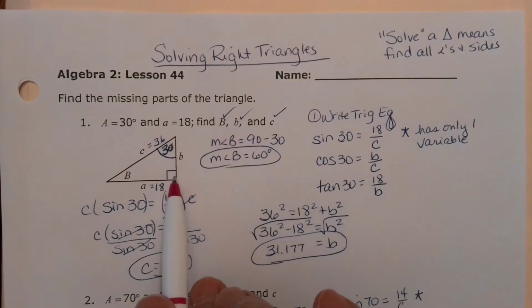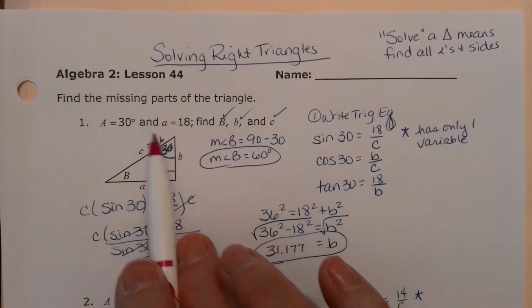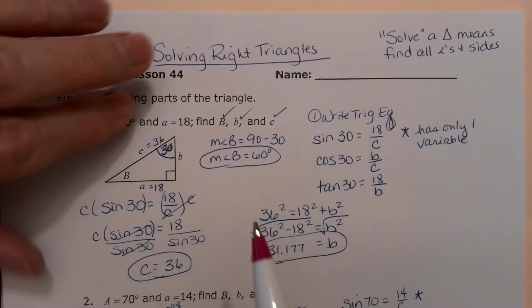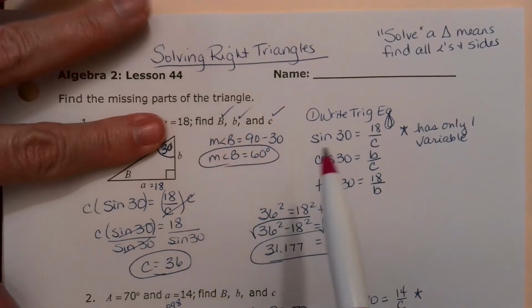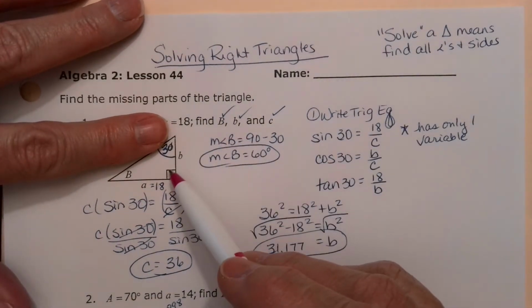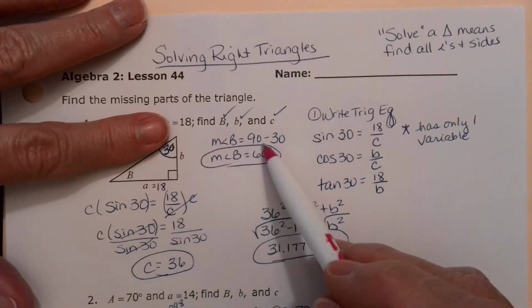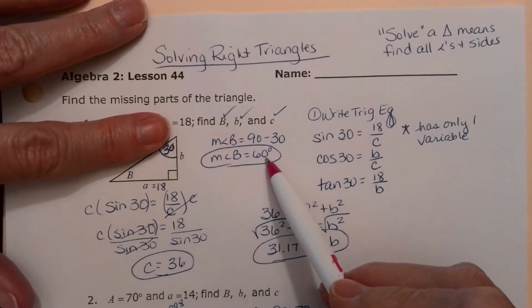Of course, we know this was 90. So mark that 30 degrees on there and mark the 18 on there. At the beginning, we don't know that yet. The first thing you want to find is the angle. So I know that these two have to add up to 90. So it's going to be 90 minus 30, or 60.